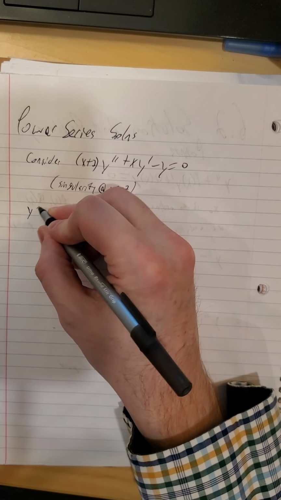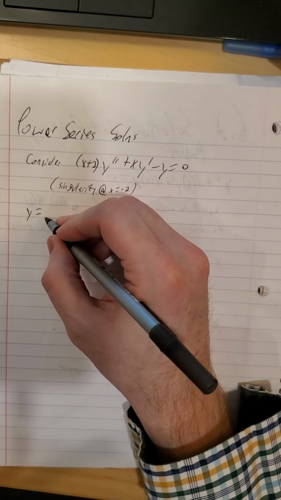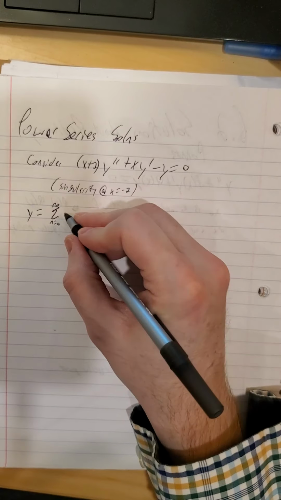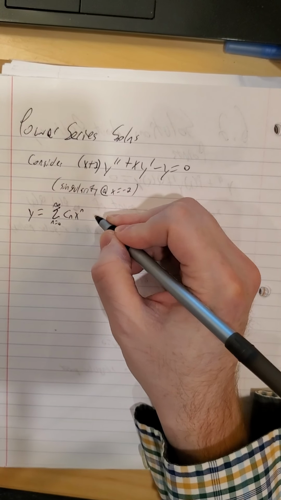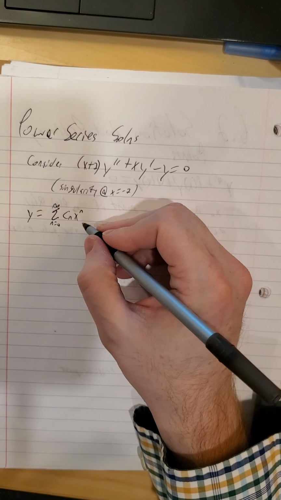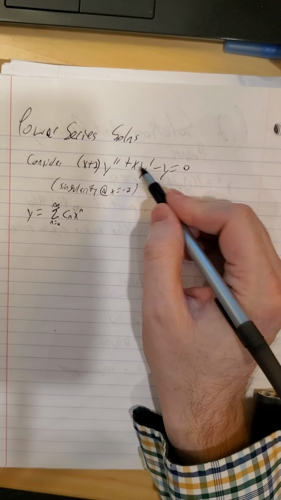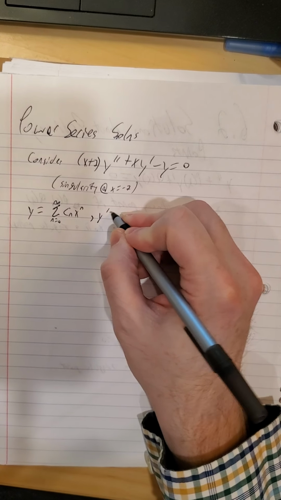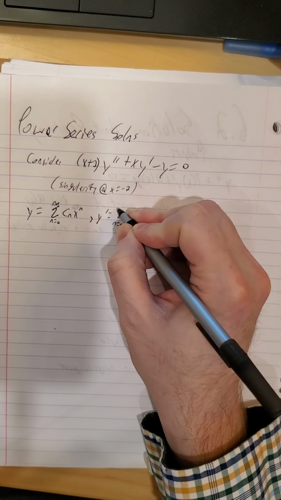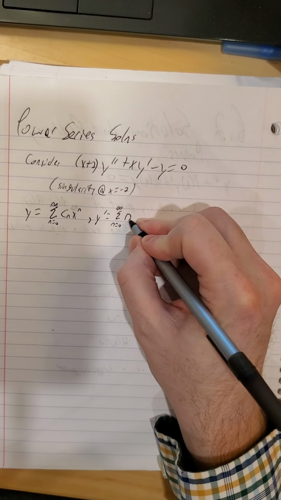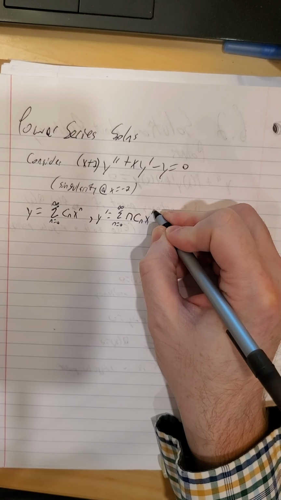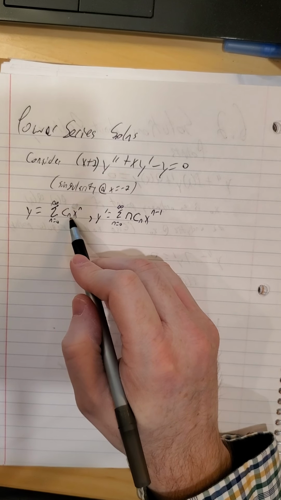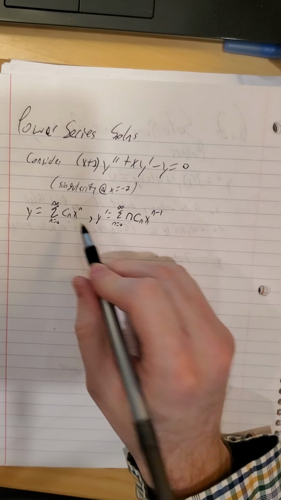So we're going to assume that our solution takes the form of y equals sum from n equals 0 to infinity of c sub n x to the n, so a power series. Now our original has derivatives and second derivatives. We can do that with these. Y prime would be sum from n equals 0 to infinity of n times c sub n x to the n minus 1 power. So we're just differentiating something of the form x to the n. That would be n x to the n minus 1. And this guy's along for the ride.